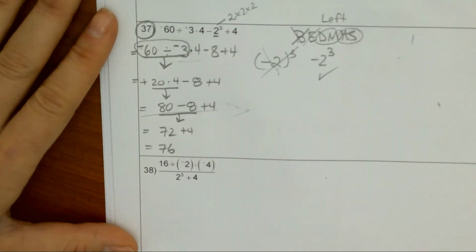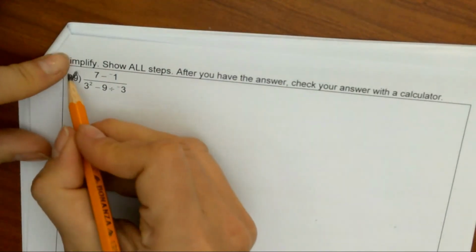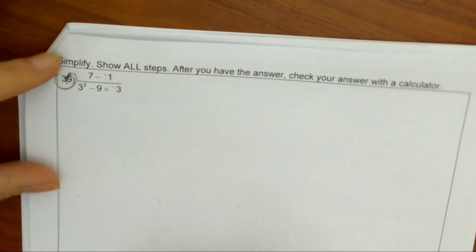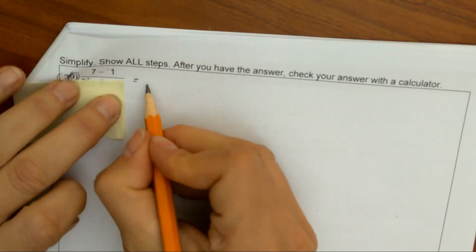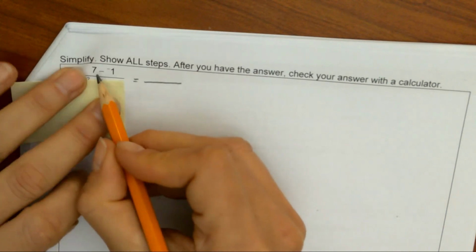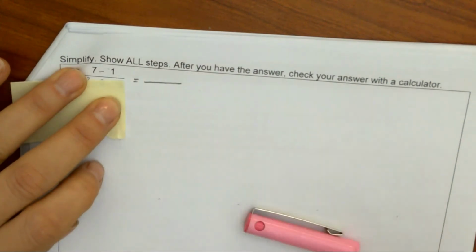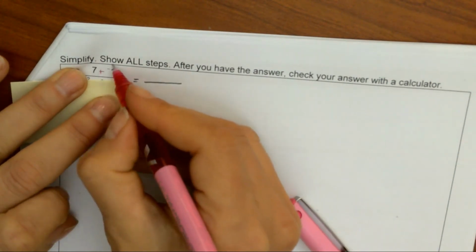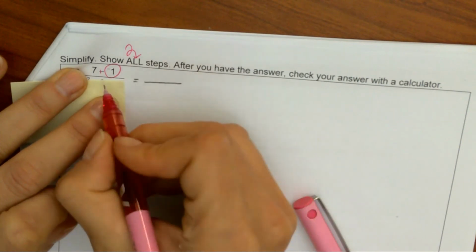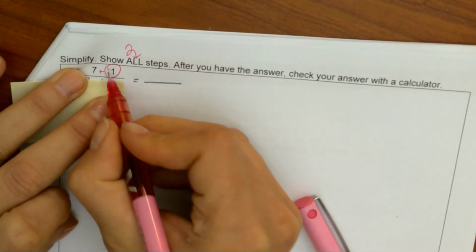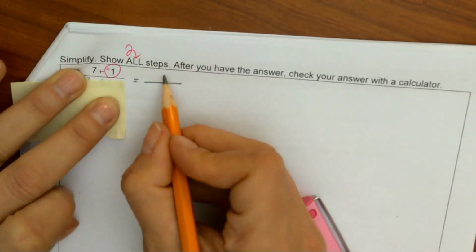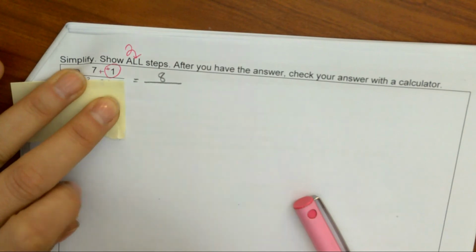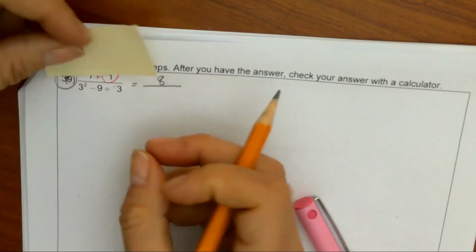Let's do one more. Let's do 39. Oops, 39 together. Ooh, it looks messy. It's a fraction, so I'm going to cover it up and only do the top. Whenever I see subtract, I always change it to add, and this one goes to the opposite. So if that's -1, it becomes +1. Oh, that's just 7 plus 1. That's easy. That's 8. Okay, we're done the top. Now let's do the bottom.